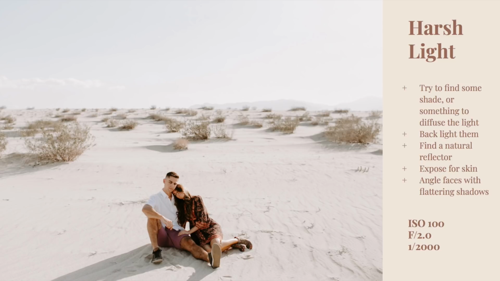And then expose for skin. So a lot of times there are so many factors coming into our camera and our light meter is going crazy when we're shooting in harsh light, and it might be tempting to just expose based off of what our light meter says or off of another element in the image. But I just always want to look at what my client's skin is looking like, so I don't even use my light meter and I just take a shot and see what that looks like in camera and underexpose just a tad to save some of the highlights in the image so that they're not completely blown out.